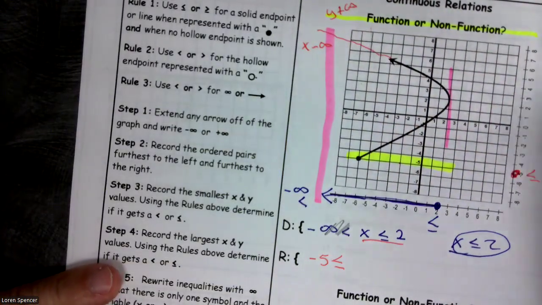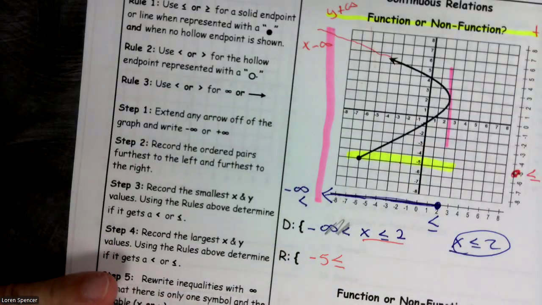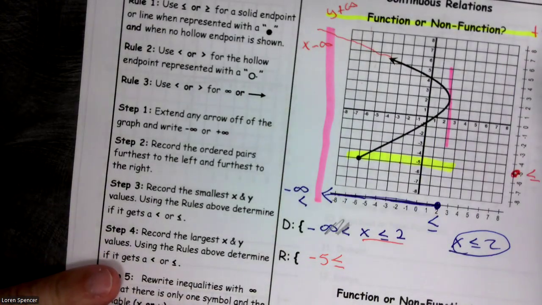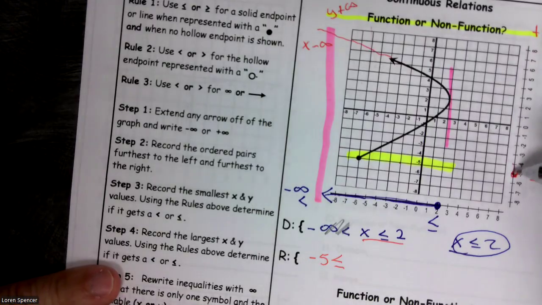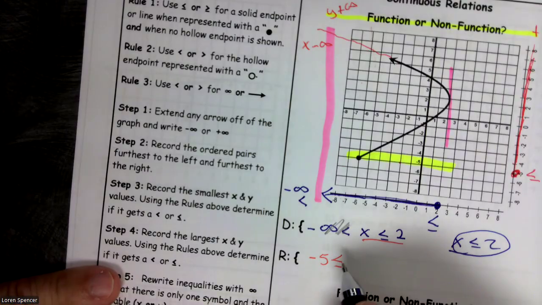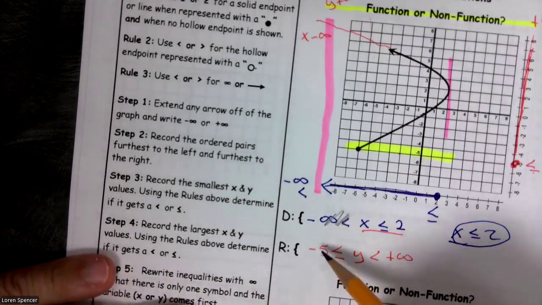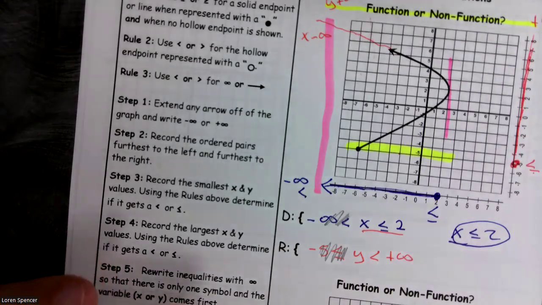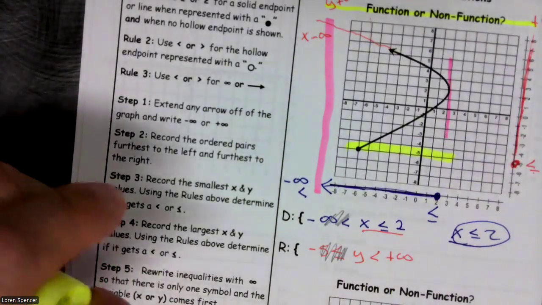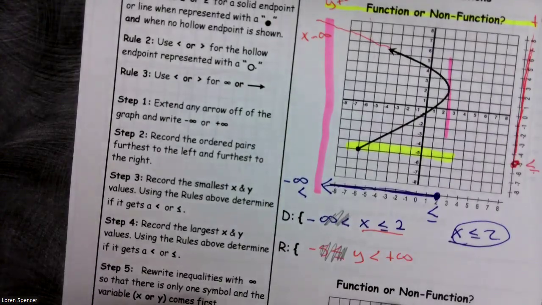So we're going all the way up to positive infinity up here. And that gets a less than symbol because we're facing this way, and it goes just like that. So in this case, we have -5 less than or equal to y less than positive infinity. Everything's good here. We don't have to flip the sign. We only flip the sign if it's the other way.